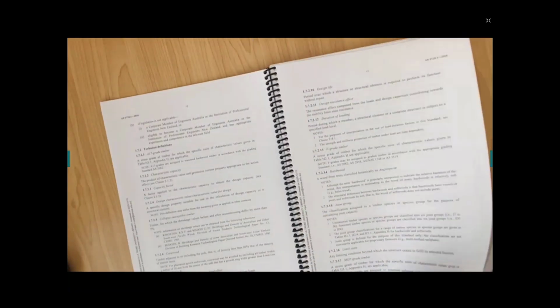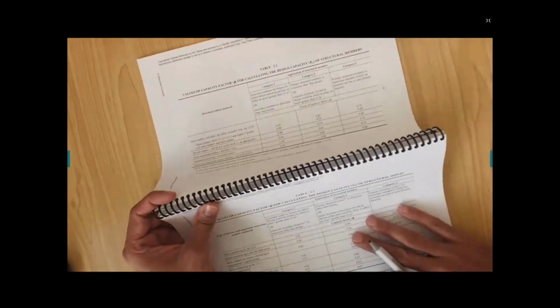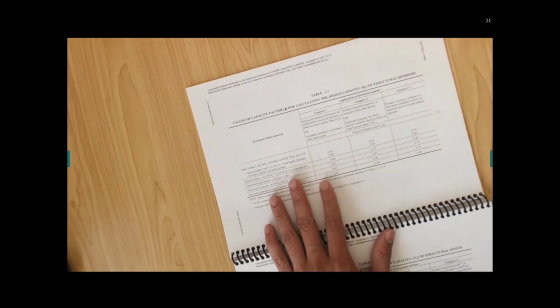Let's go there. There are two tables given to you. Table 3.1, that is for members. Table 2.2, joints. In our course we don't work on the joints. But once you are able to read these tables, you are also in a position to read them in your future career if you come across this design.